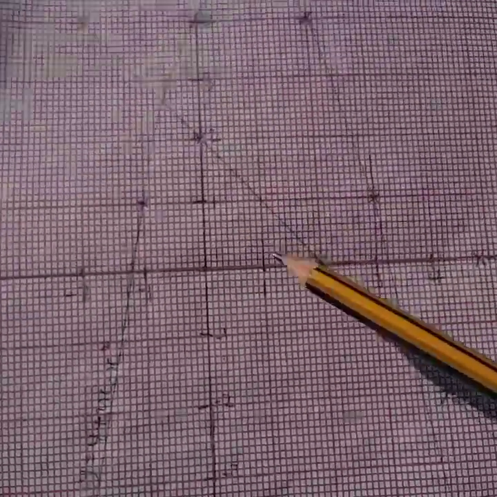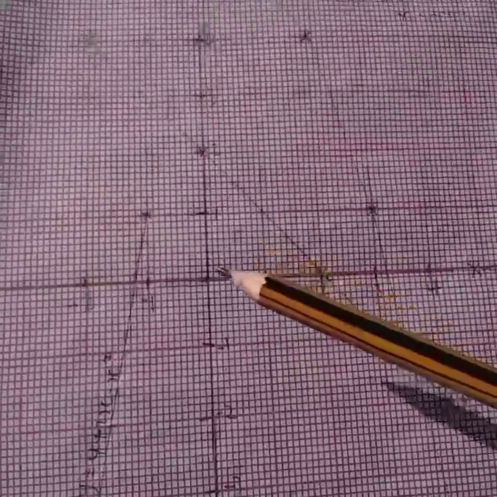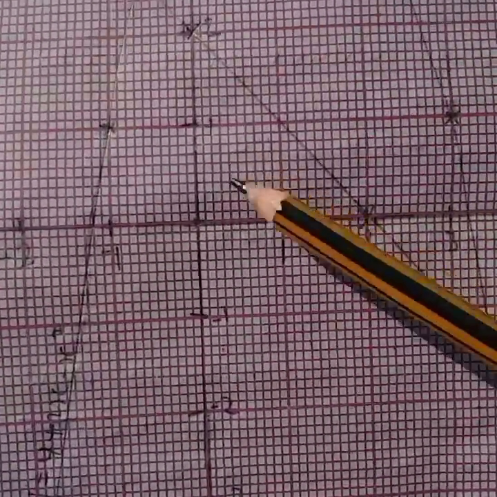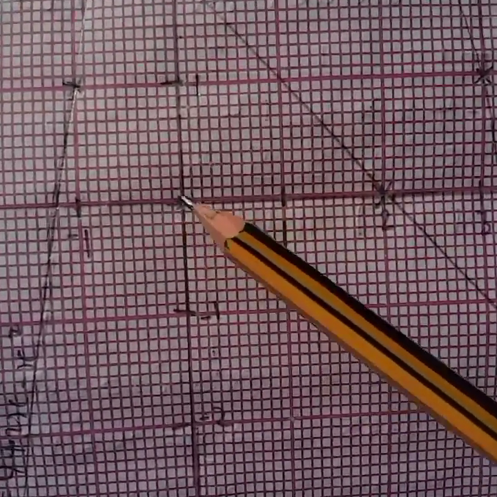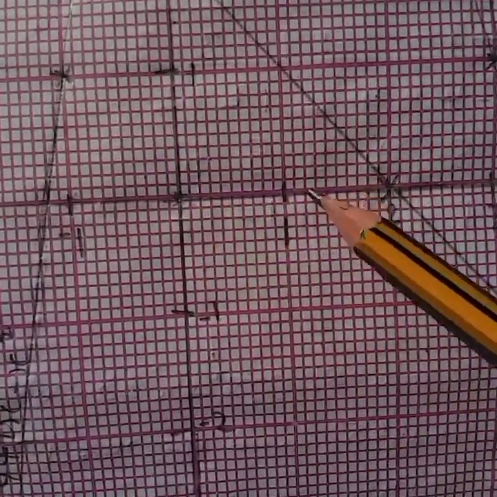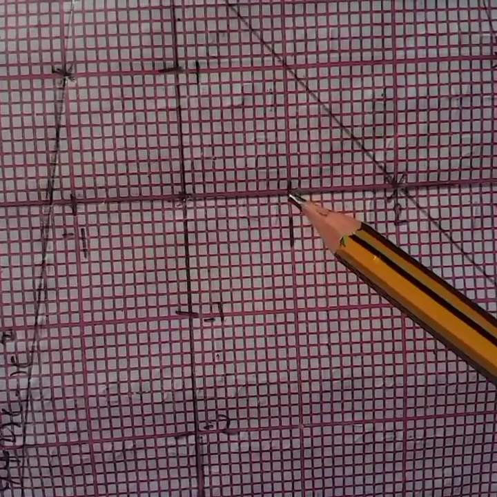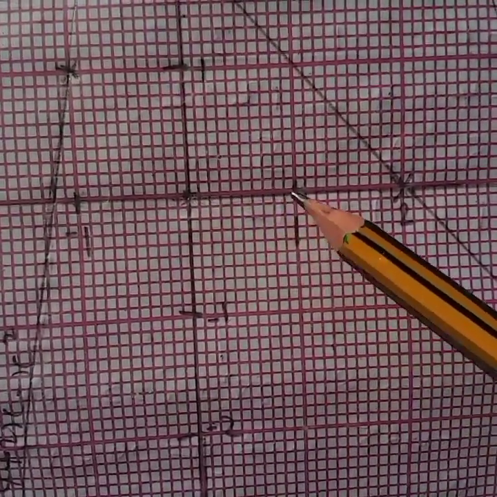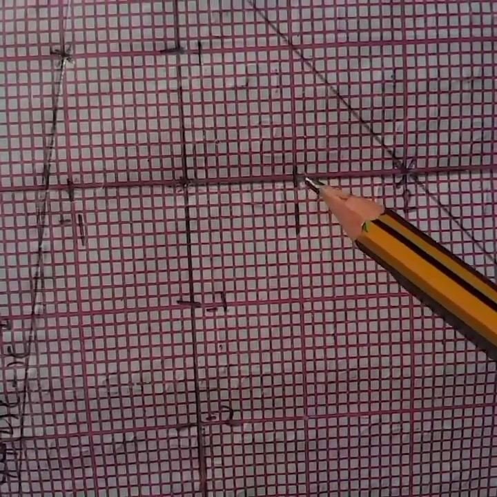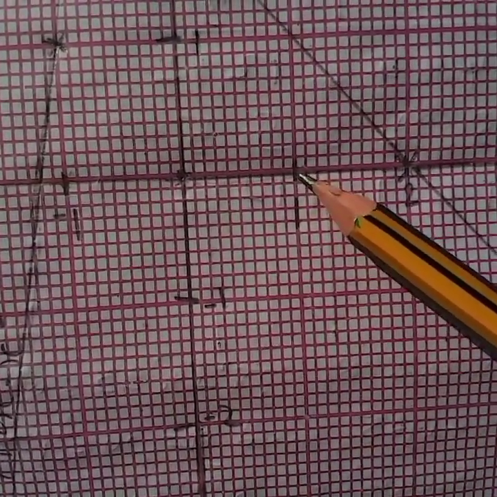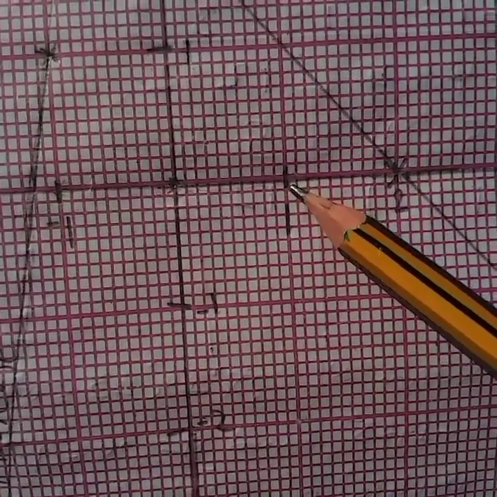And this is where the critical issue lies, because we need to know how to read these tiny blocks. From here to here is 1, and there are 10 tiny blocks inside it. 1 divided into 10 will give you 0.1.